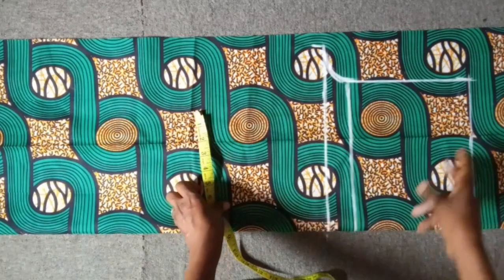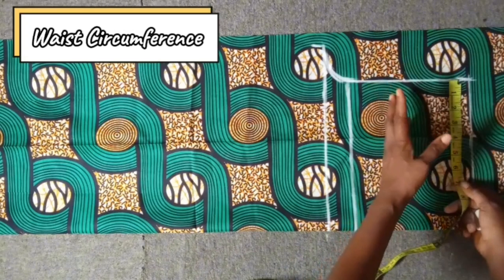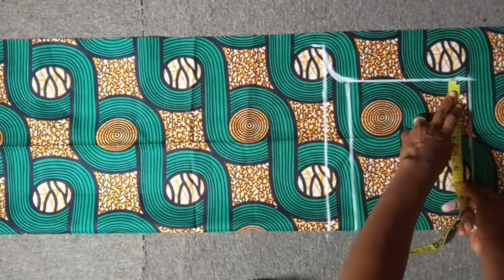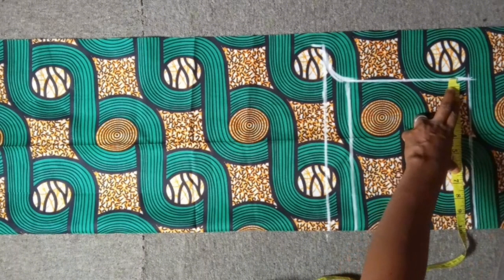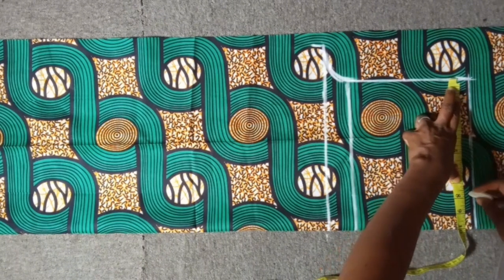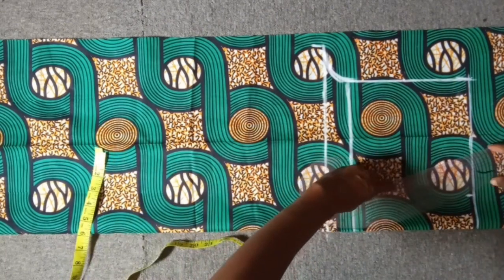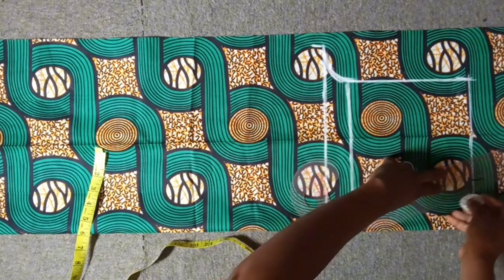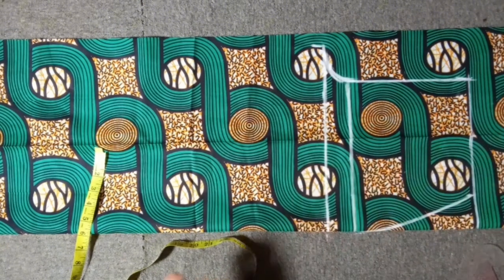Okay, now coming back to my waist area, I want to get my waist circumference properly. So my waist measurement is 27 divided by 4, that gives me 6 and a half and a quarter, plus 1 inch for sewing allowance, making it 7 and a half and a quarter. So here it is. I'm going to link it to my hip area. Okay, so this is how it is.